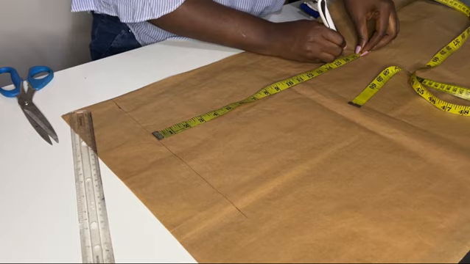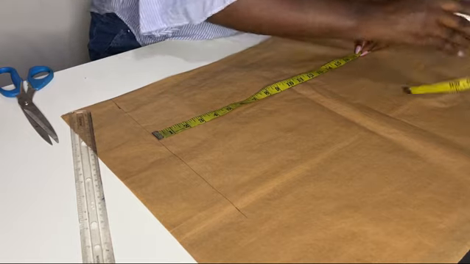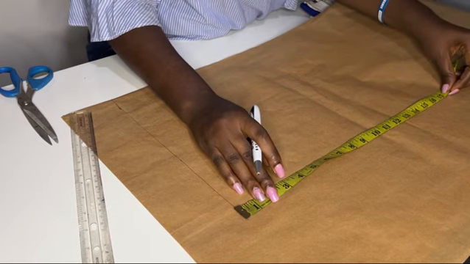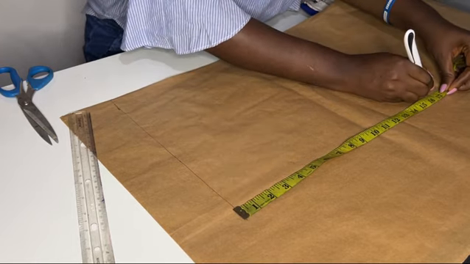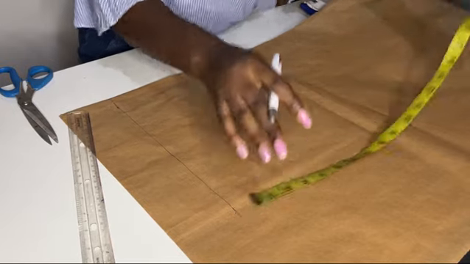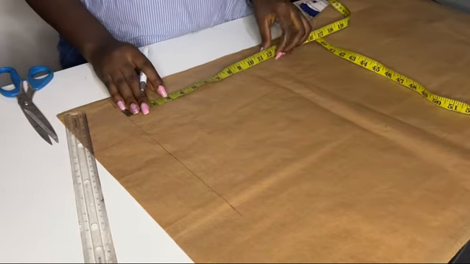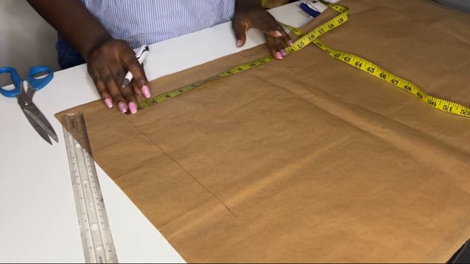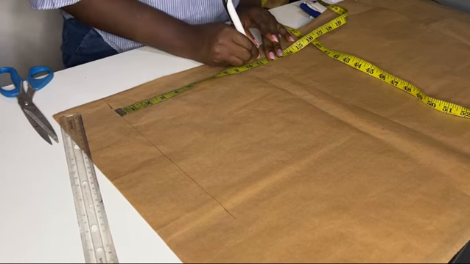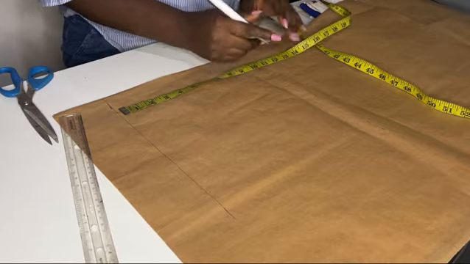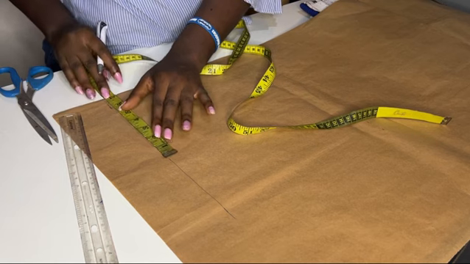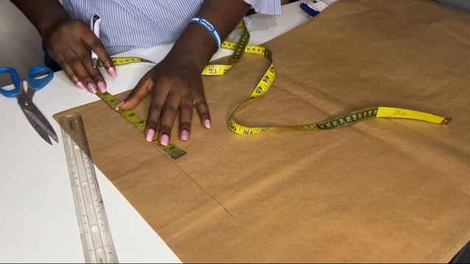You mark. You mark the 11 for the nipple. You take the shoulder measurement, which is 7.5.